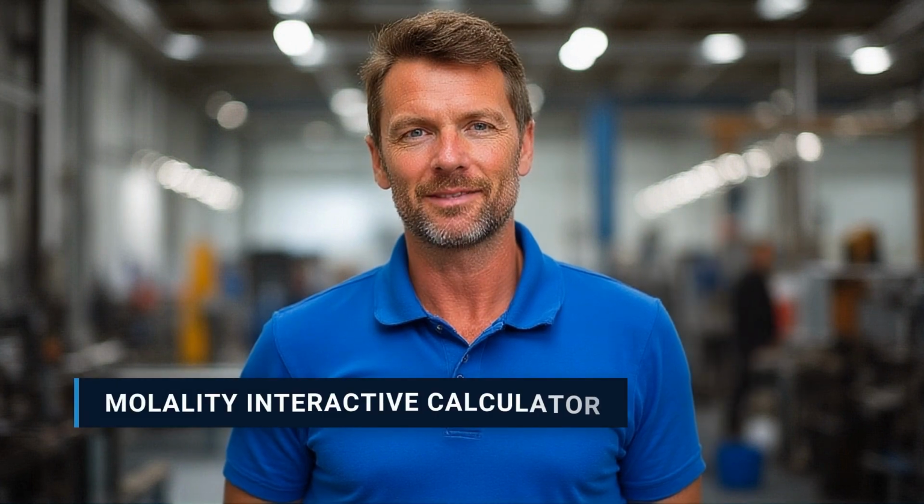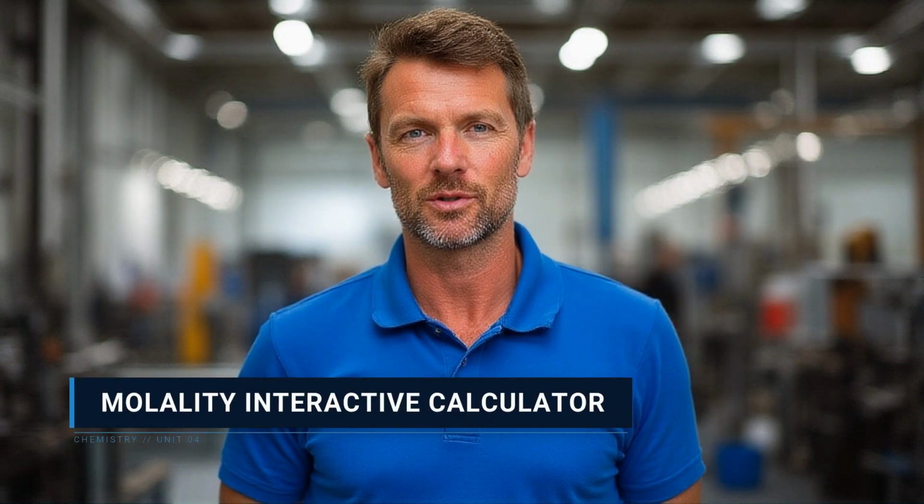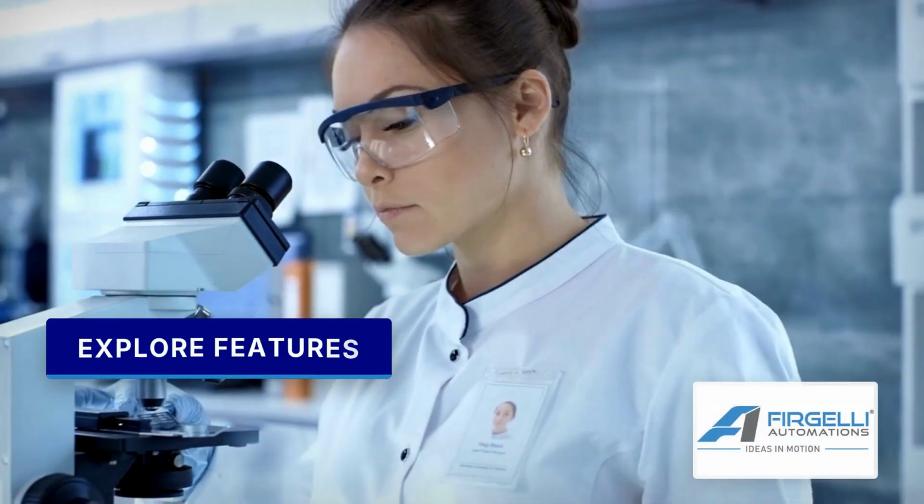The Molality Interactive Calculator solves for molality and related concentration parameters in chemical solutions. Let's explore the calculator's features.